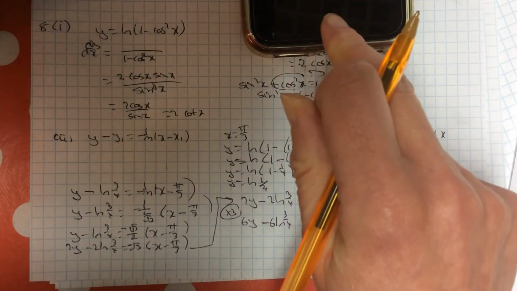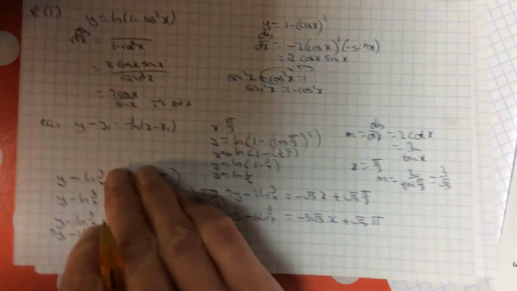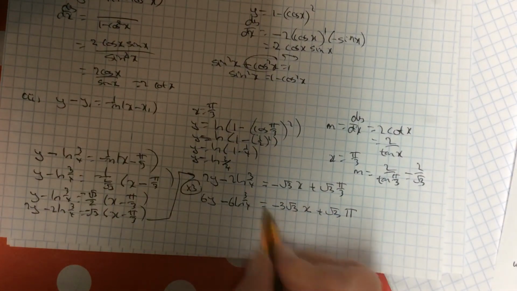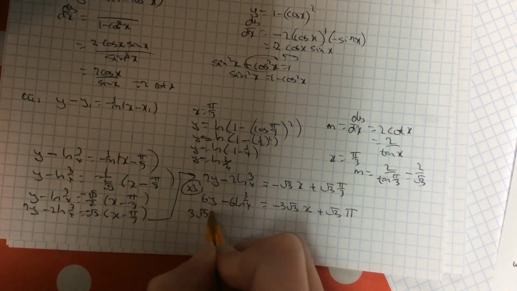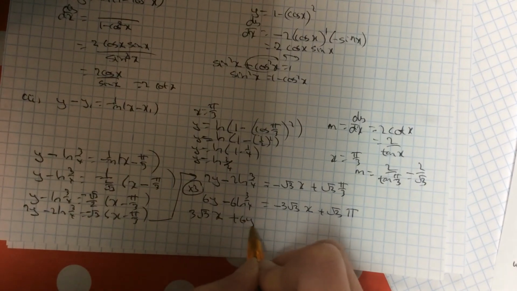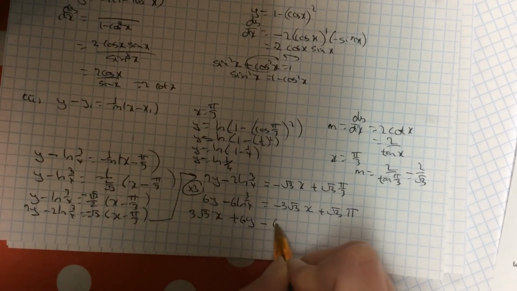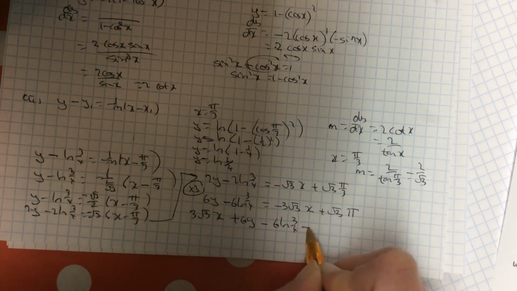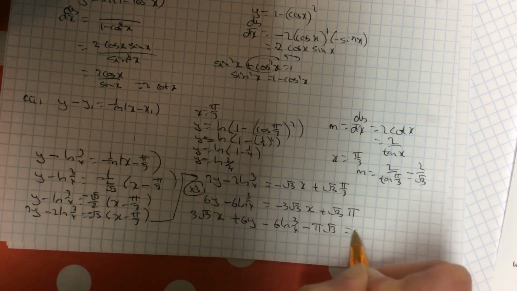And I think this question wanted everything to be on one side. So just tidying everything up, bring this across. 3 root 3x plus 6y minus 6 log 3/4 minus pi root 3 equals 0.